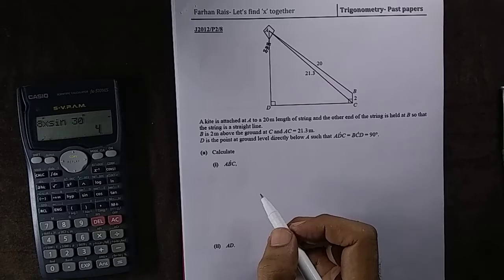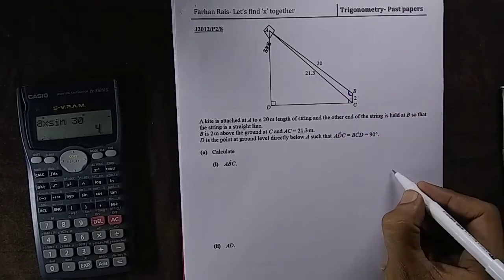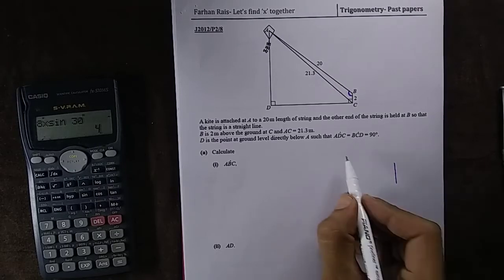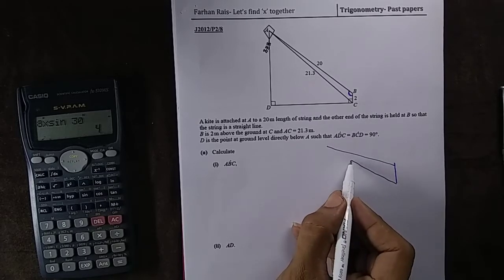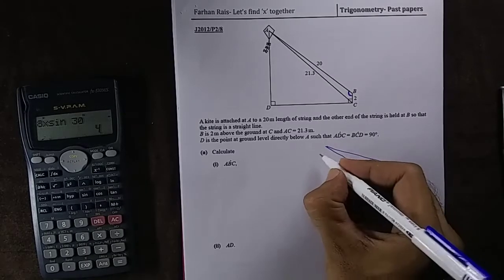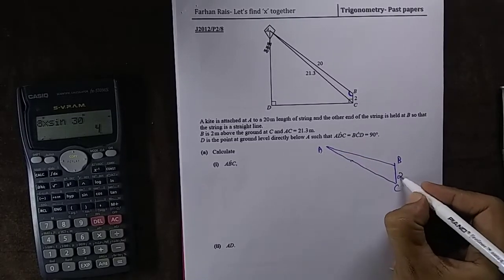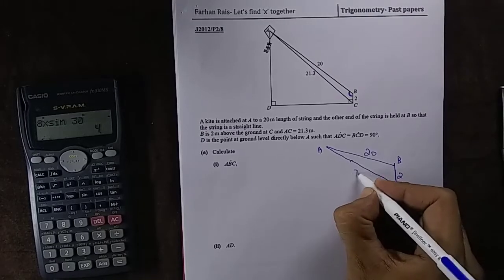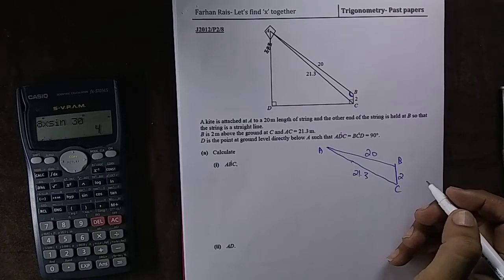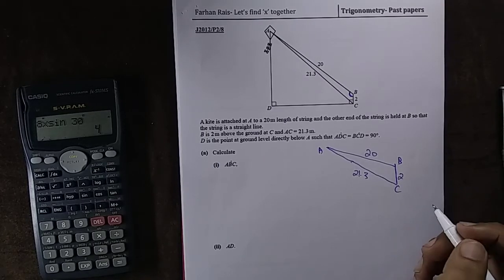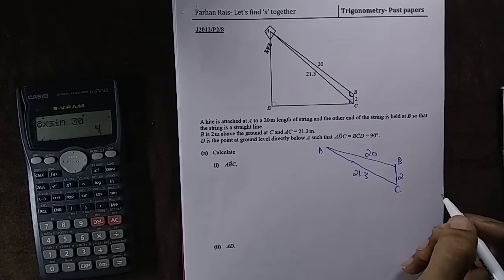In the first part we need to find the angle ABC, meaning this angle. Now if I draw the triangle separately, you would have this kind of figure, having the points as A, B, and C, and the sides are 2, 20, and 21.3. So always remember, whenever you are asked to find an angle with the three sides given, you would always apply the cosine rule. It's a very important thing.